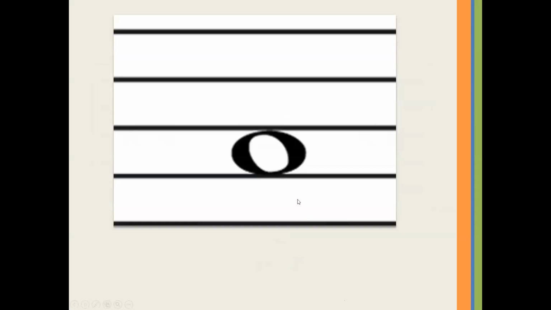Bolu, can you give us the name of this note? A semibreve. Thank you very much. It's a whole note or a semibreve. How many beats does this have? What's the value of this note?